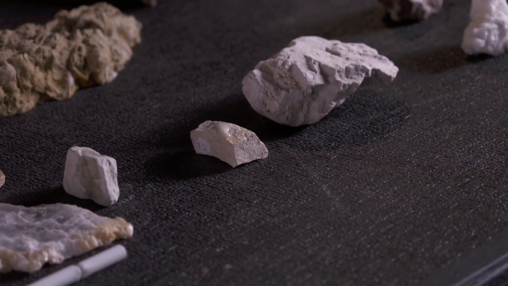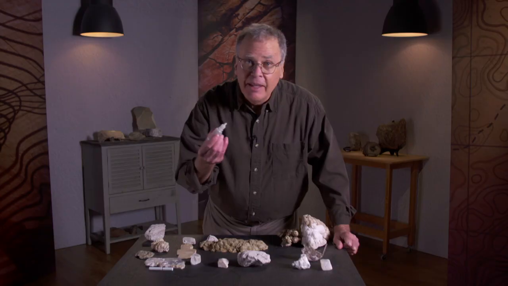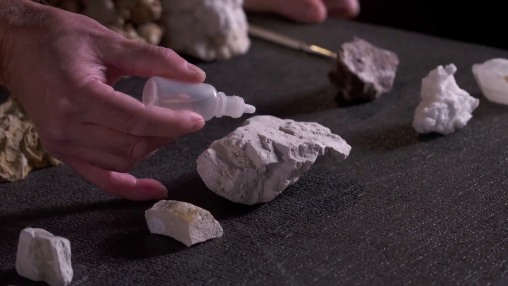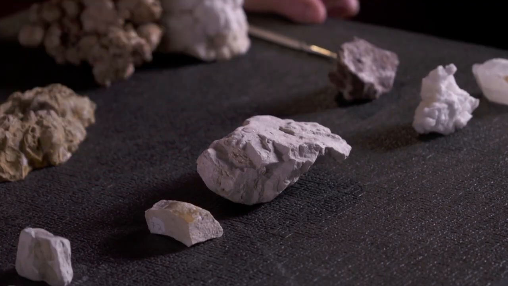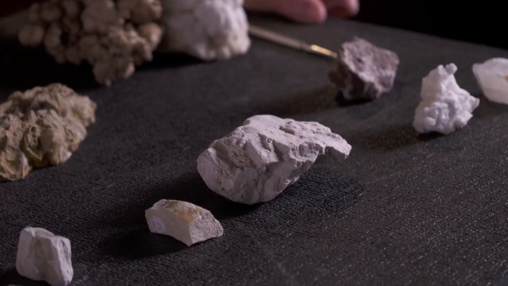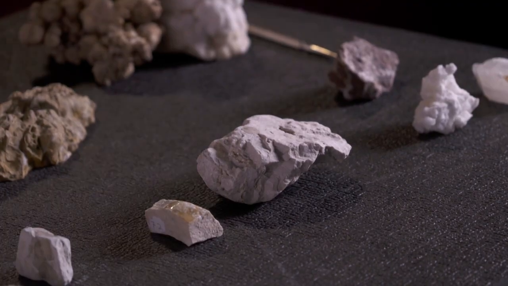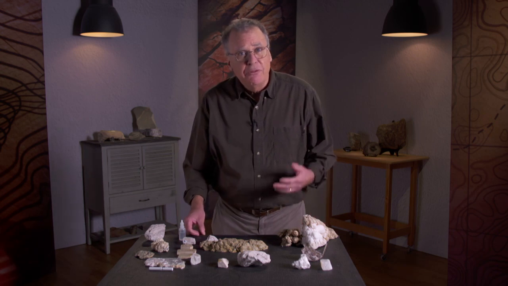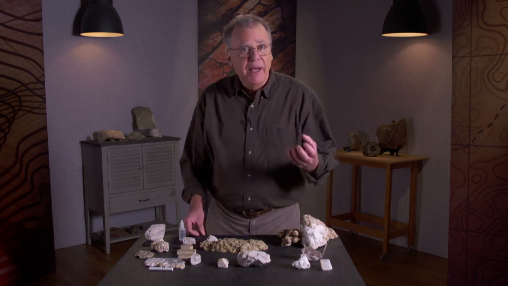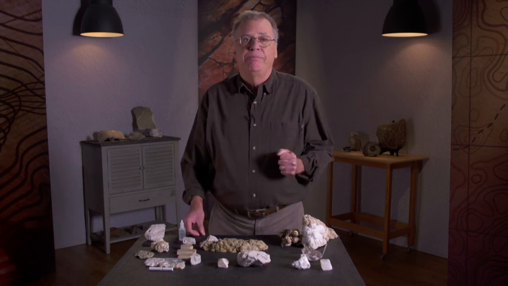Can you see it effervesce? Now the dolomite. It doesn't effervesce at all. The reason for the tighter bonds is the presence of magnesium in the dolomite.